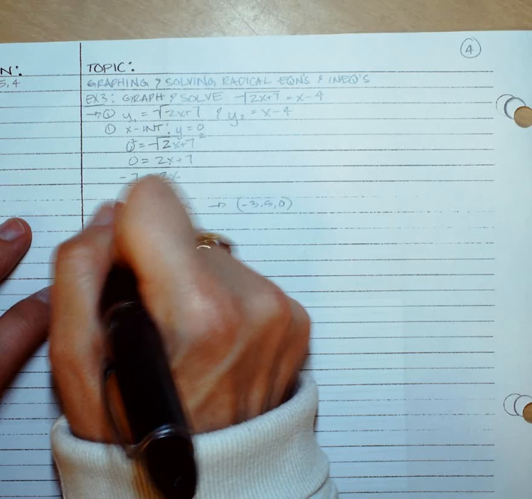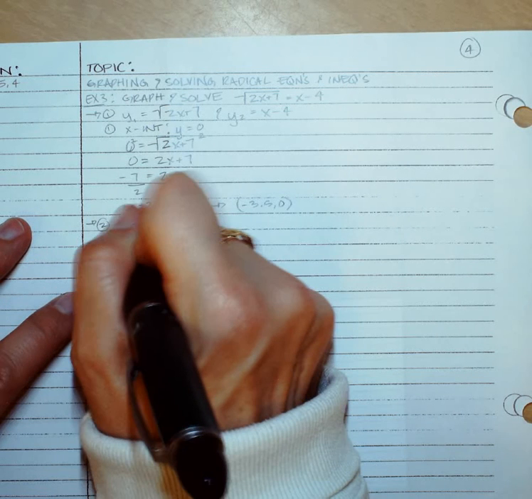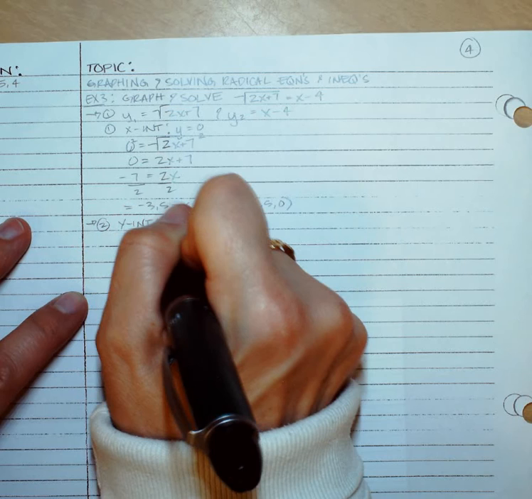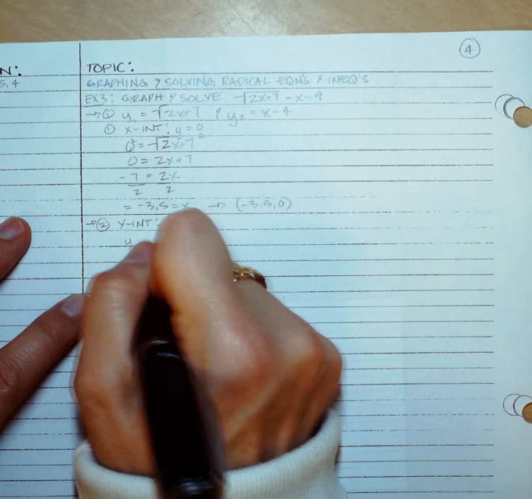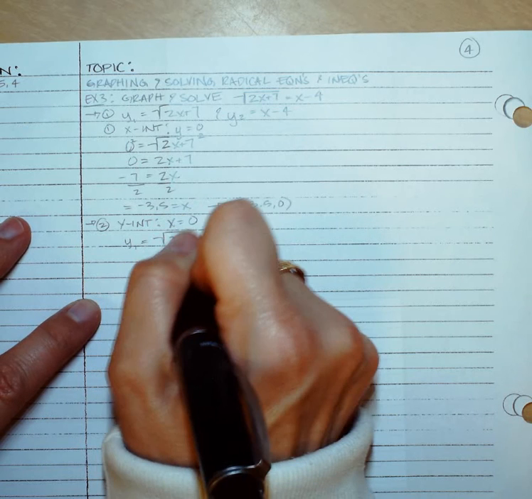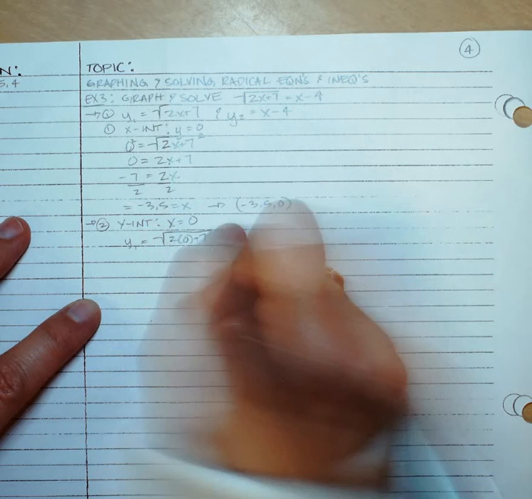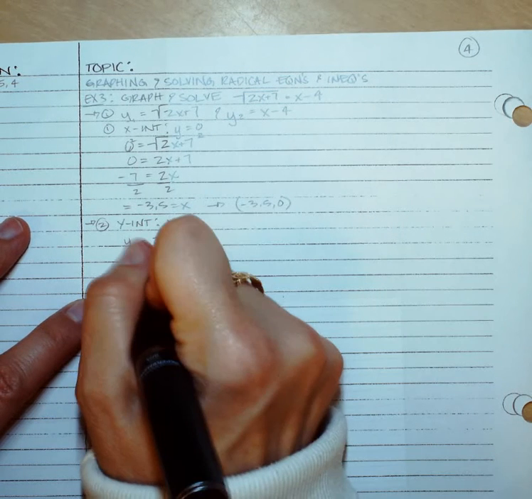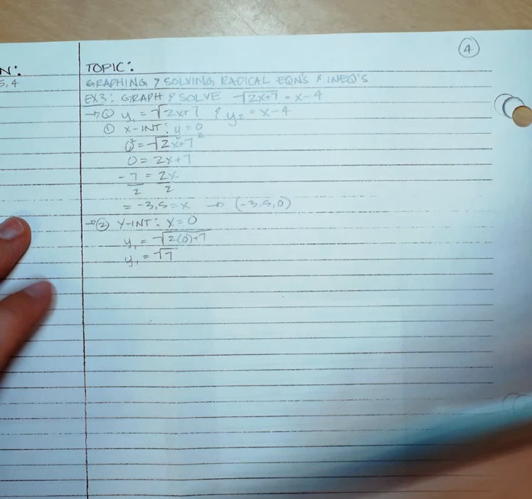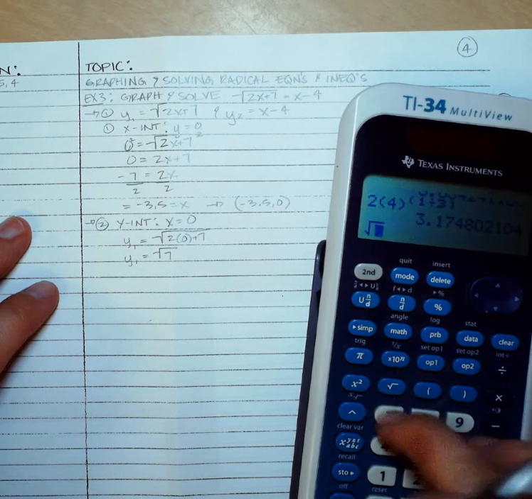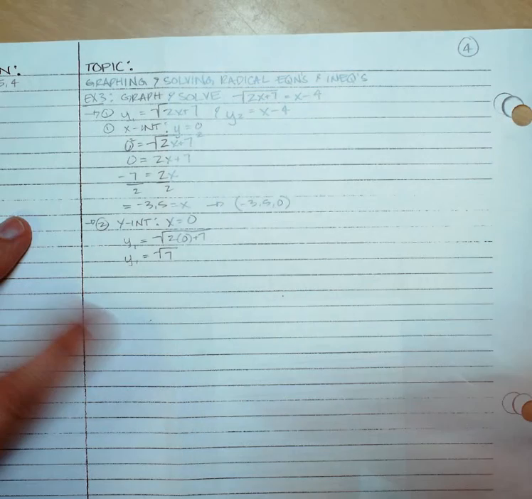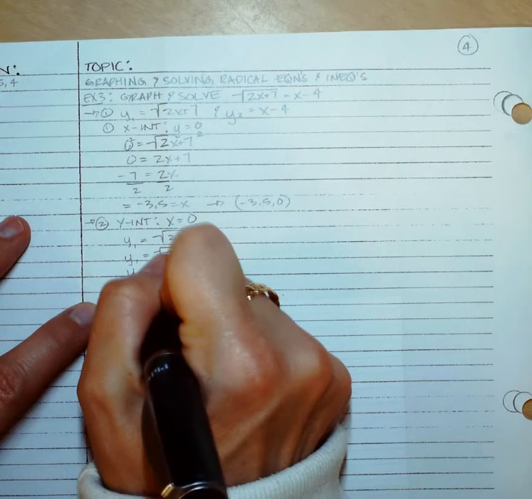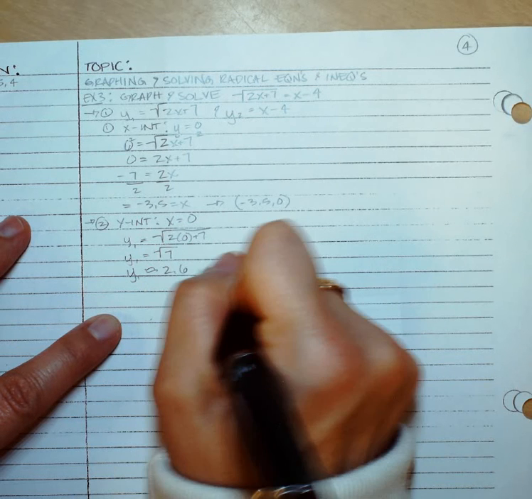My next step will be to find the y-intercept. And to do that, I'll let x equal 0. So I have y1 equals the square root of 2 times 0 plus 7, which is really just the square root of 7. And that gives me 2.6 on my calculator, or approximately 2.6. But again, for our little graphs, it'll be just fine.